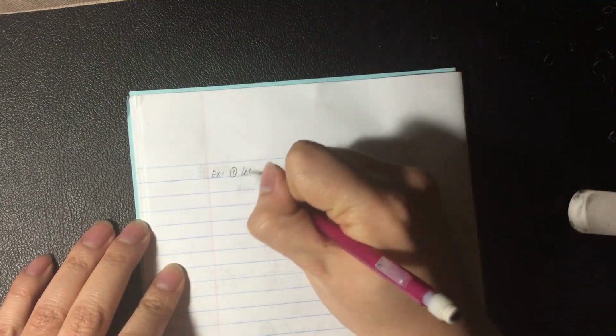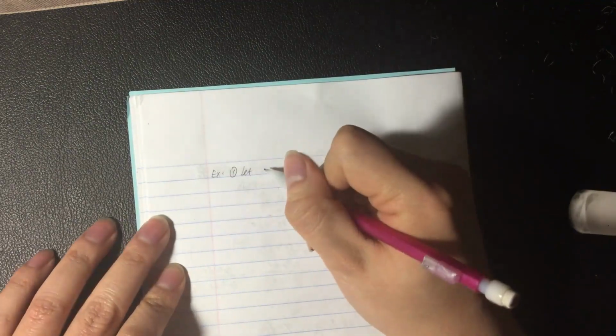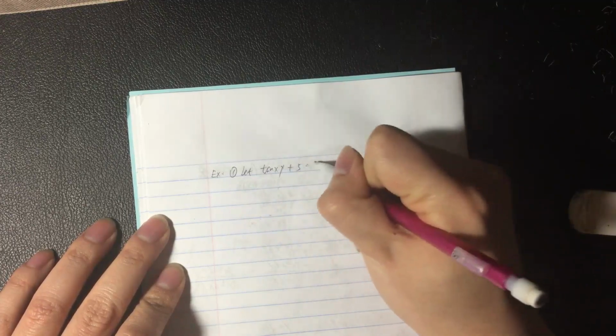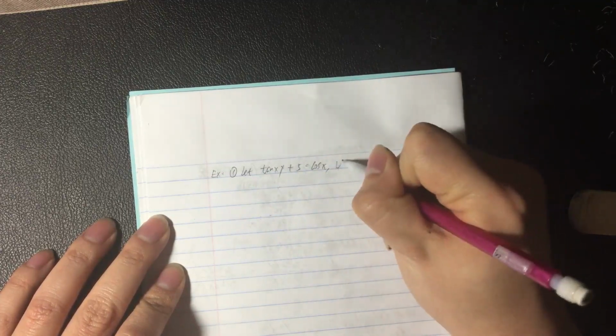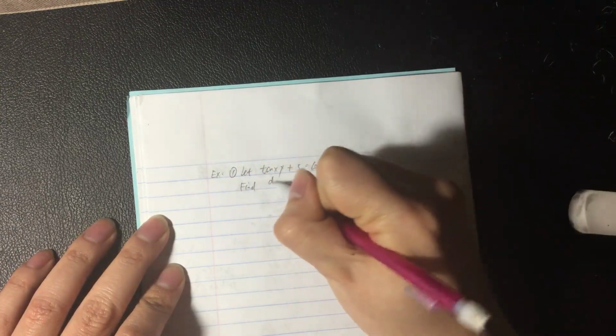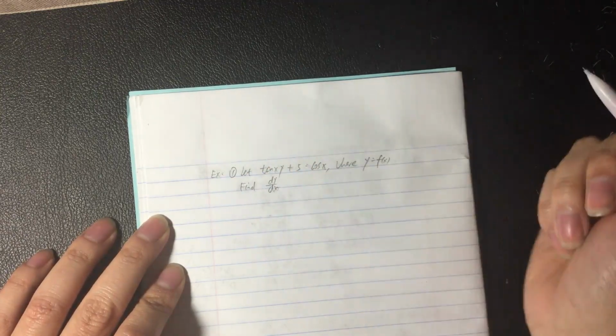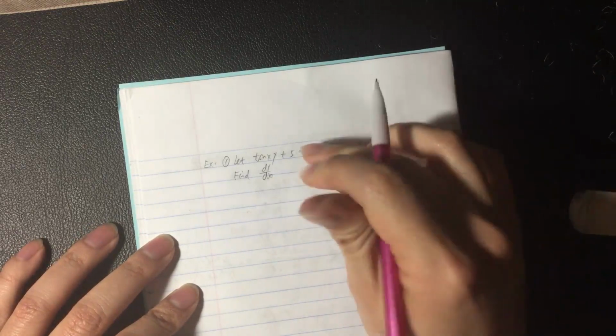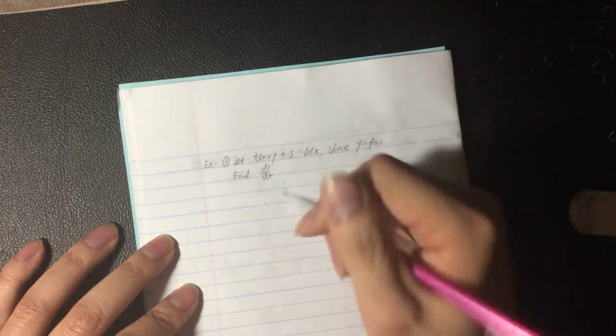Next, let's try some examples. Let tan of xy plus 5 equal cosine x, where y is a function of x. Find dy over dx. So use the new technique. Let's first of all make one side of the equation 0.